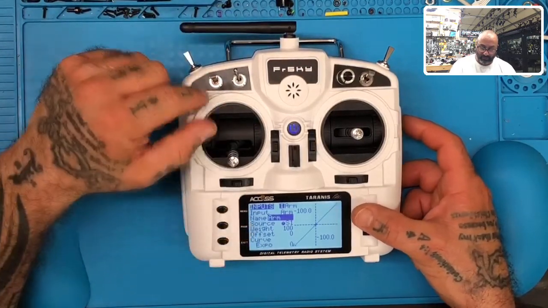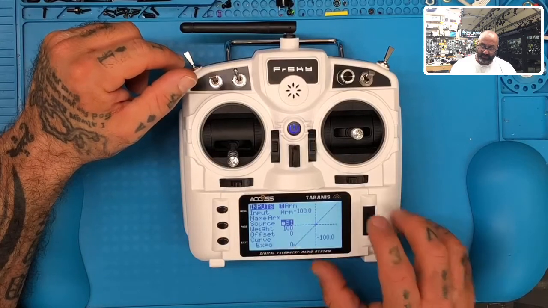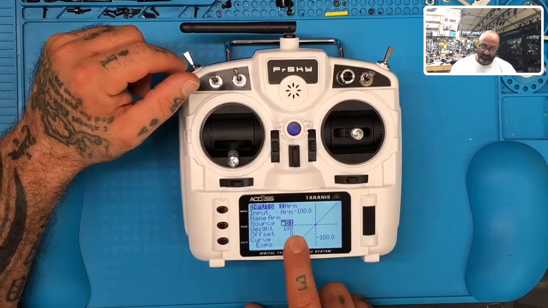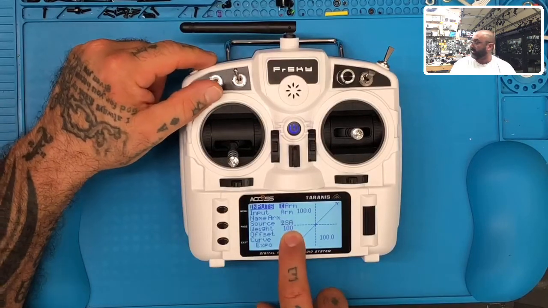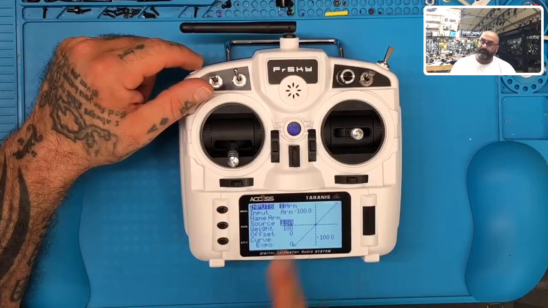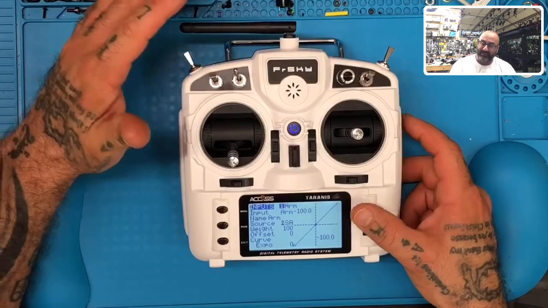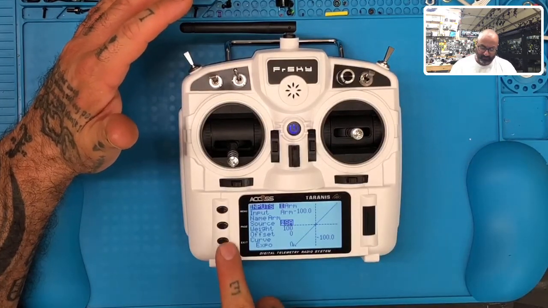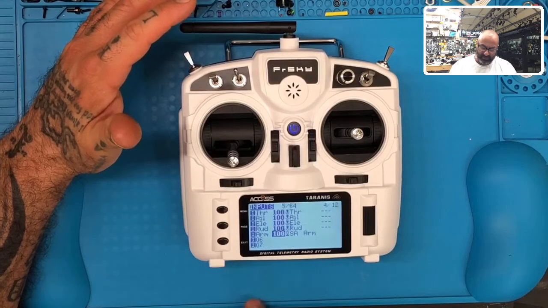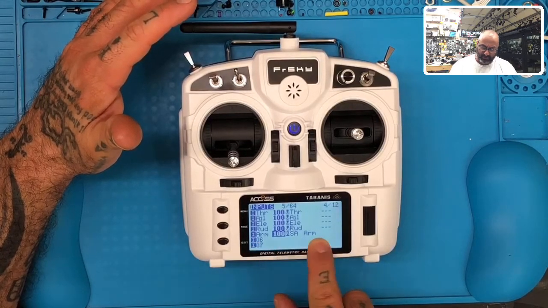You're going to scroll down to where it says source. Right now it says S1, and I want you to hit enter, and it's going to start blinking. At that point, I want you to flip the switch, and you see how it automatically changed it to SA. Okay? So with that said, now we can hit exit. We can hit exit, exit again, and now you see where ARM is listed, right?